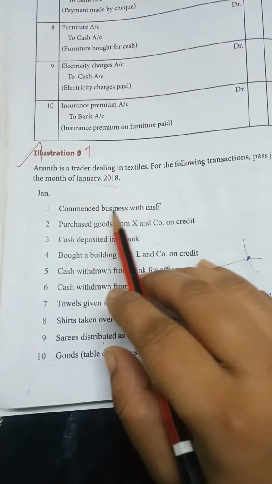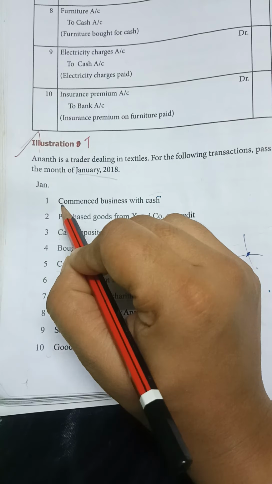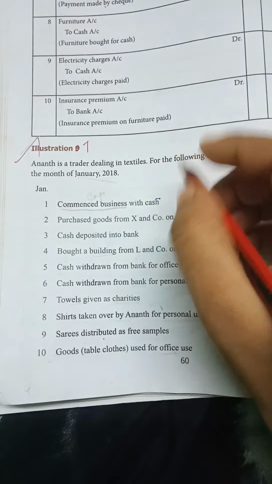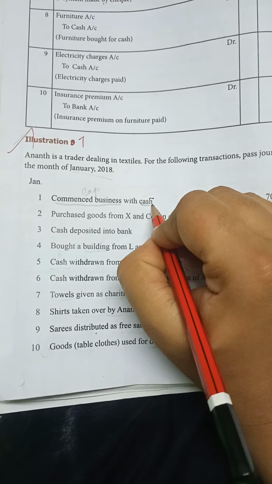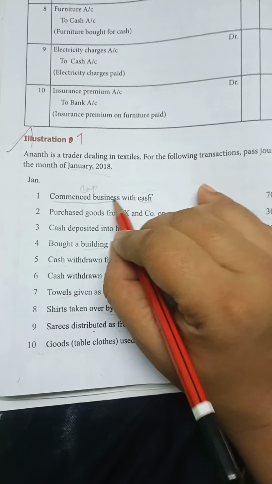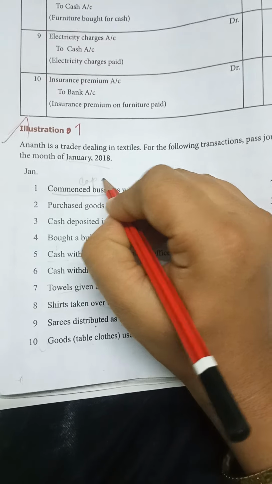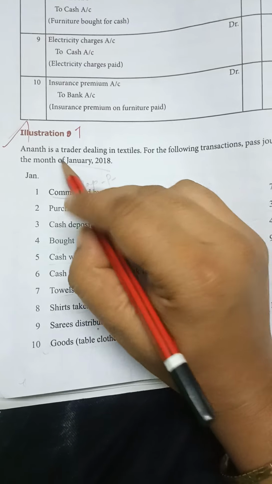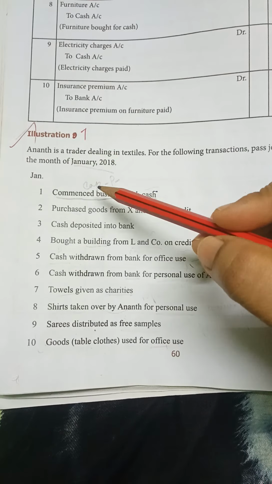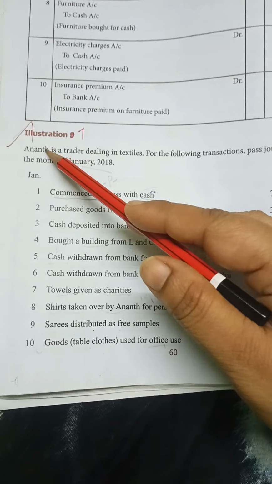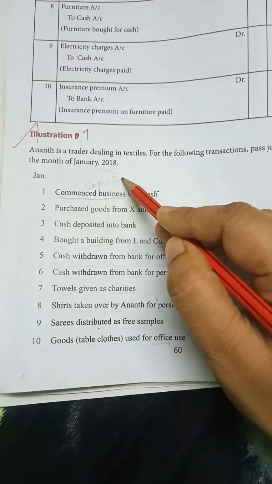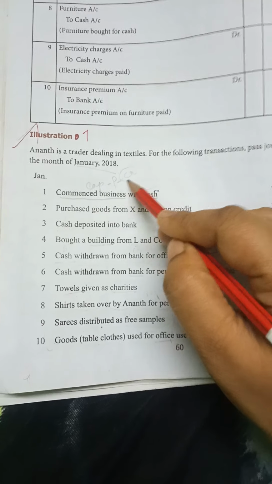Now, commenced business with cash. As we all know, commenced business means it is to be treated as capital account. This is the other account. There must always be two accounts involved, right? Minimum of two accounts. So we are taking up these two accounts. Capital is a personal account. Since Anant is starting the business, he is bringing in capital, so we have to write it as Anant's capital. He is the giver of this amount, so automatically he is to be credited.